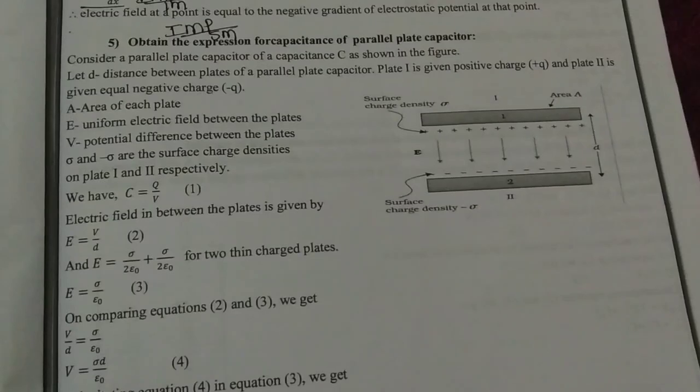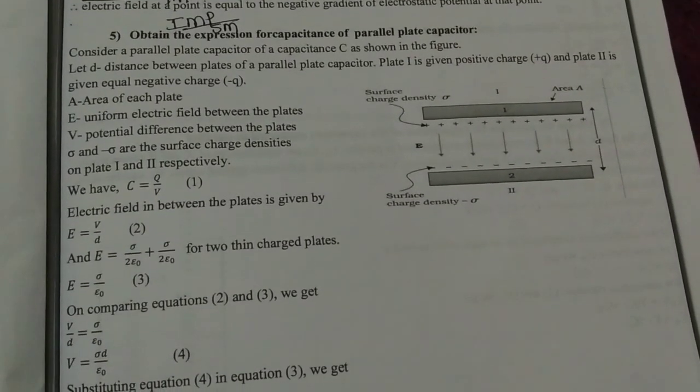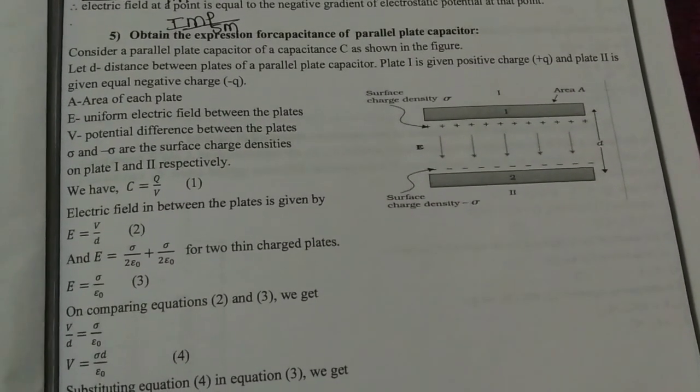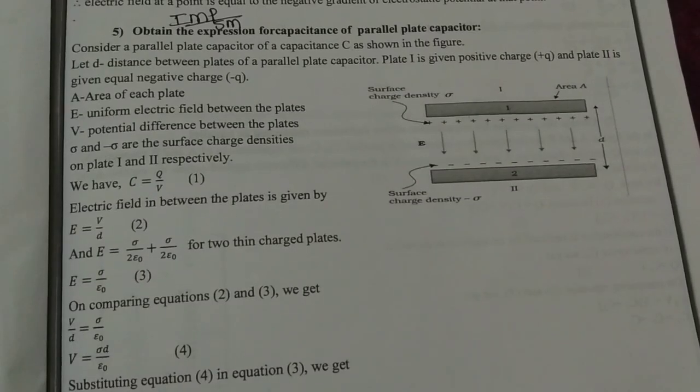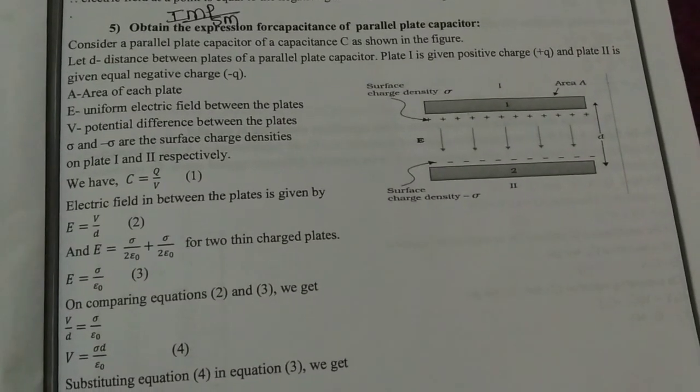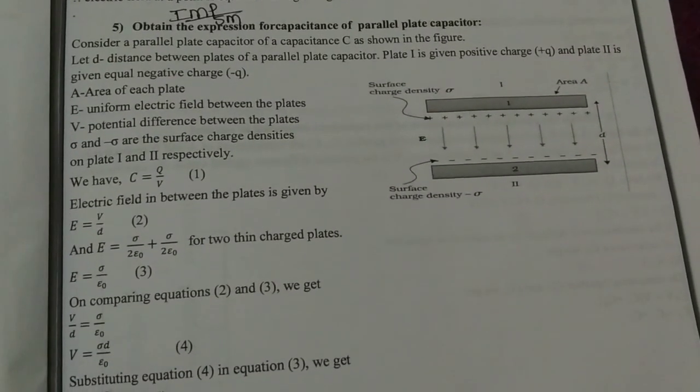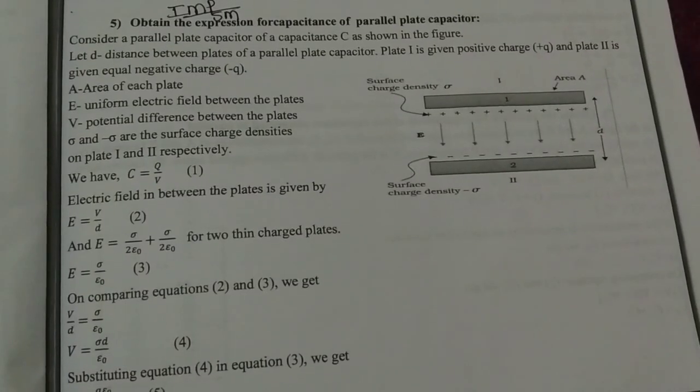A is the area of each plate, E is the uniform electric field between the plates, V is the potential difference between the plates. Sigma and minus sigma are the surface charge densities on plate first and second respectively.